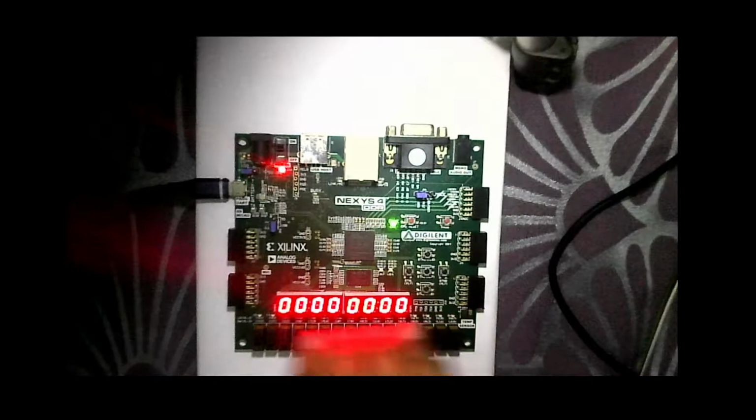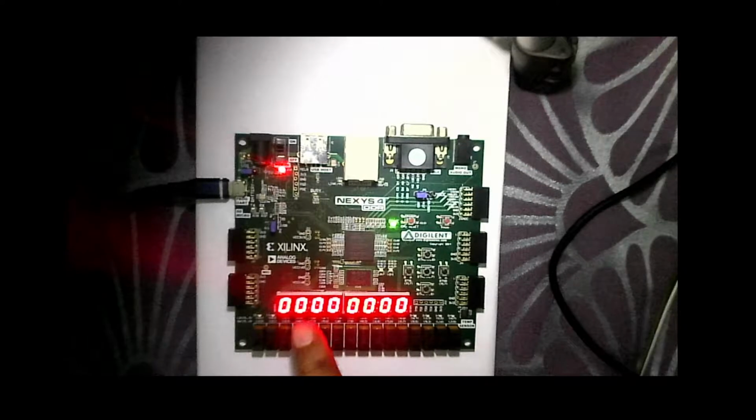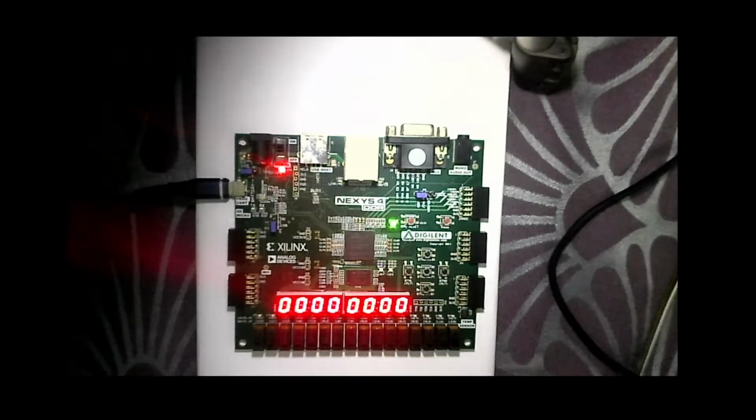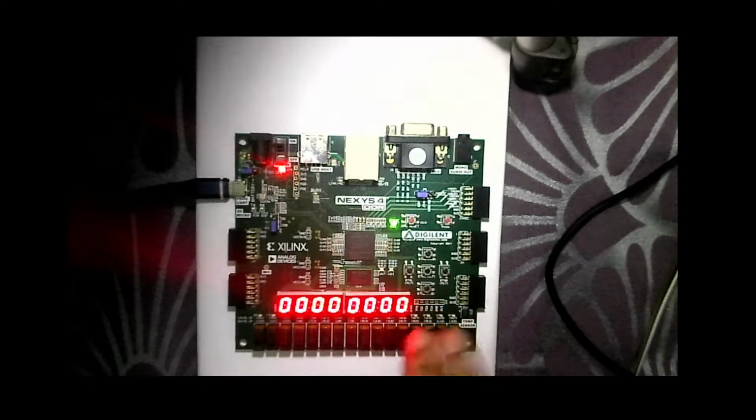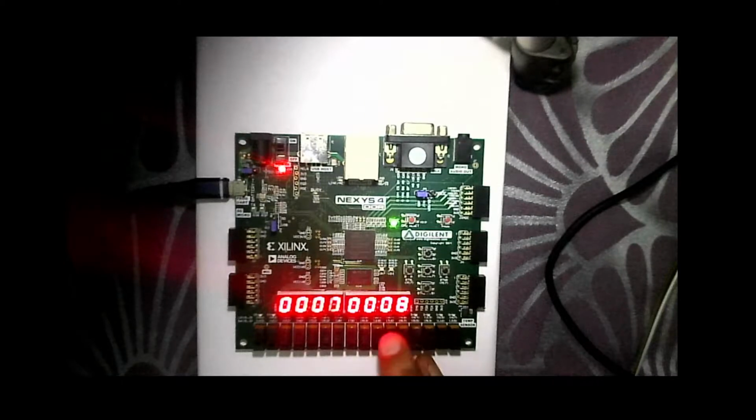I can clear this. Now I have all the switches as 0. Now the counter is stopped because it is always getting reset, because the terminating word is 0 0. So let's say the terminating word I increase to 4. Now it will count up to 4 only, or make it 8. So it will count up to 8 and reset. Now let's say I make it 16. So it will go up to F and then reset.